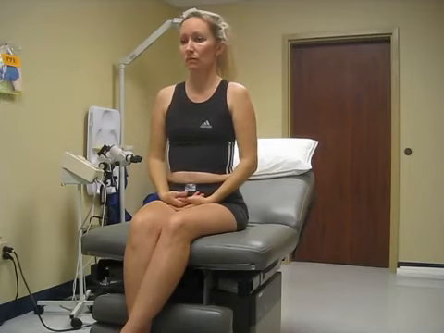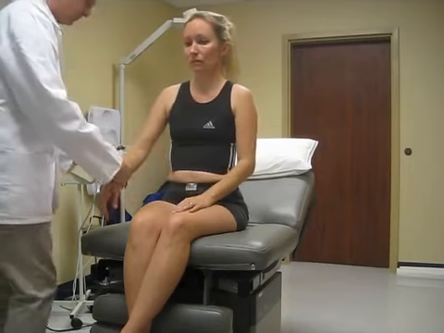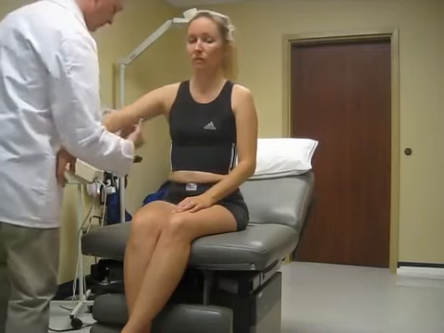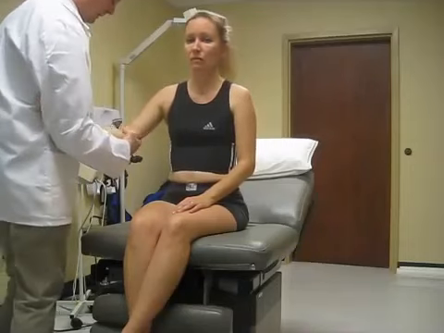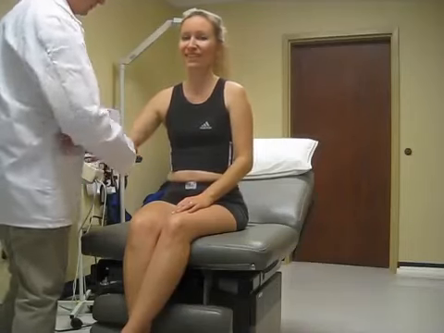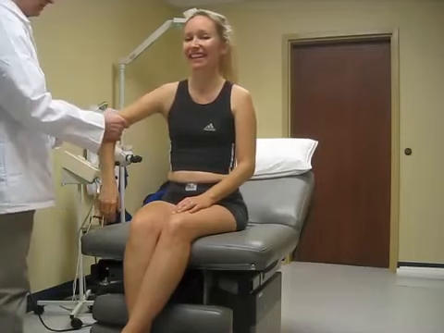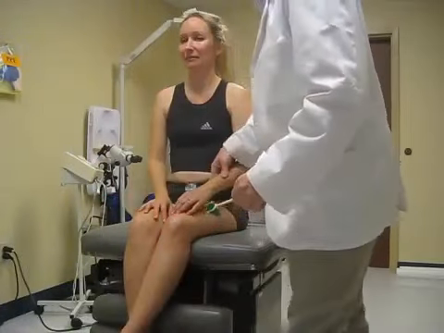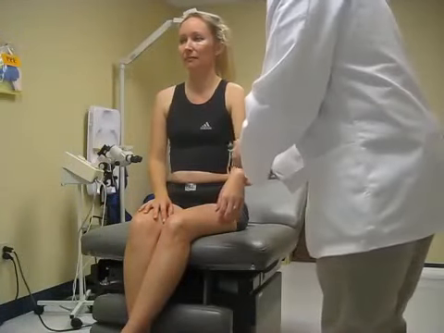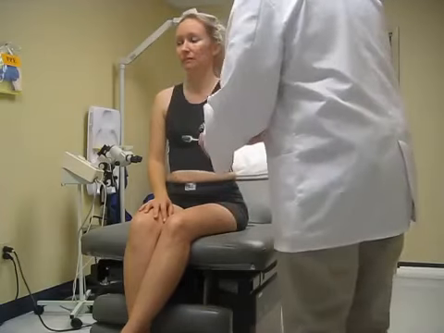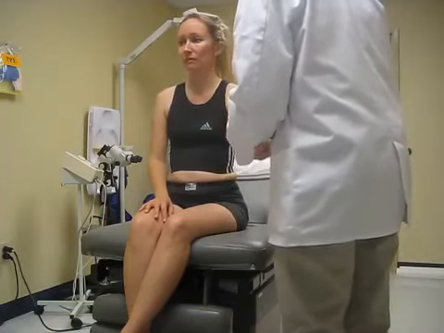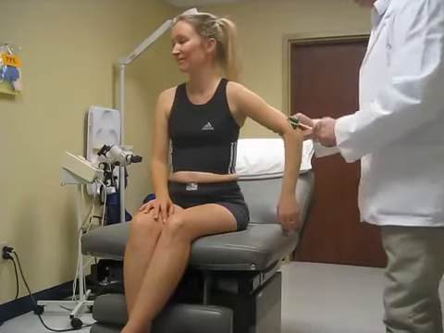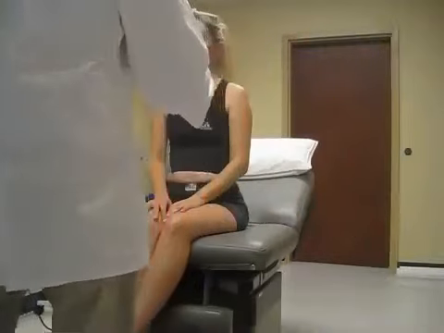Okay. Now I'm going to check the deep tendon reflexes. Okay, so we're going to go here with your brachioradialis. Good. I'm going to hold your arm here. Go ahead and relax. All right. And let this guy go right there. Triceps. Good. We'll do the same thing over here. Good. Good. And triceps. Good.